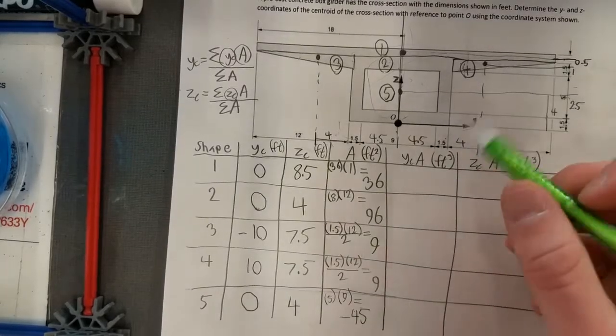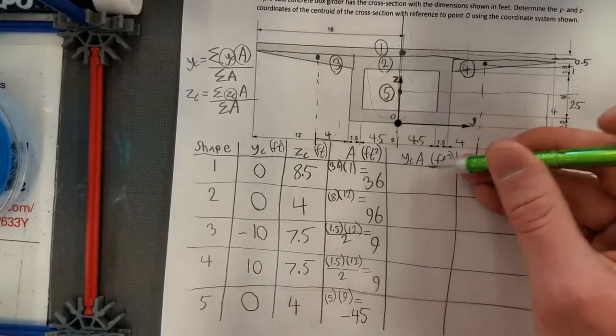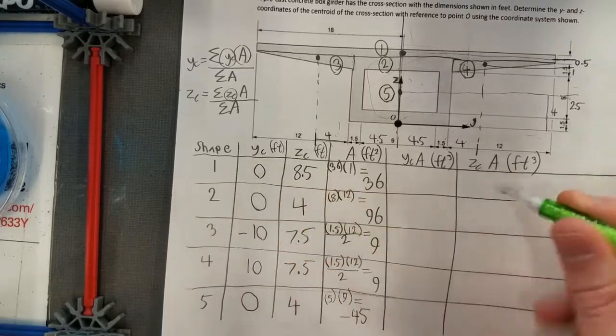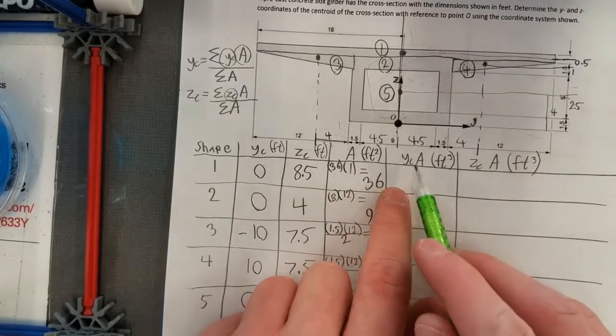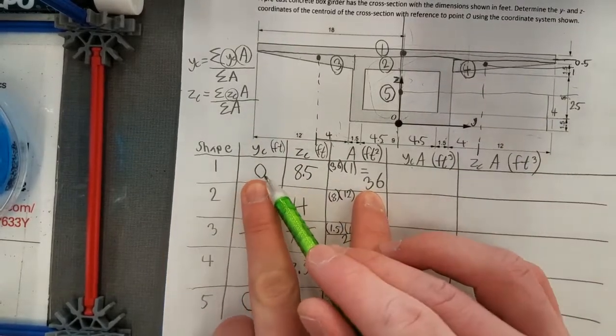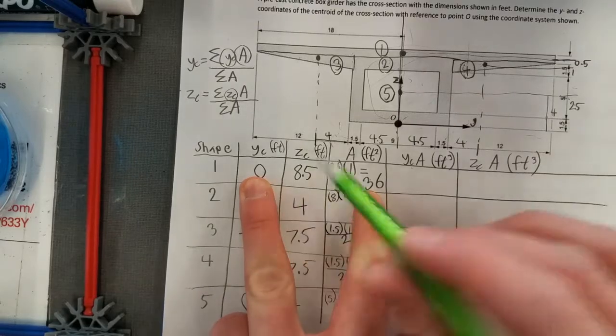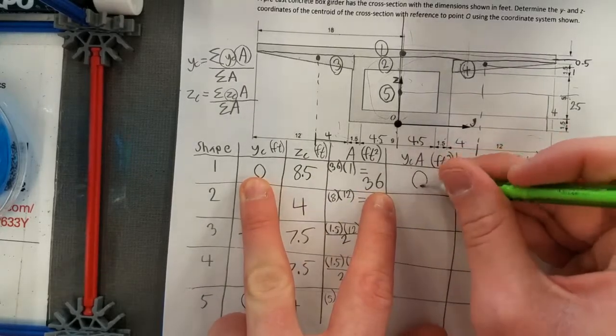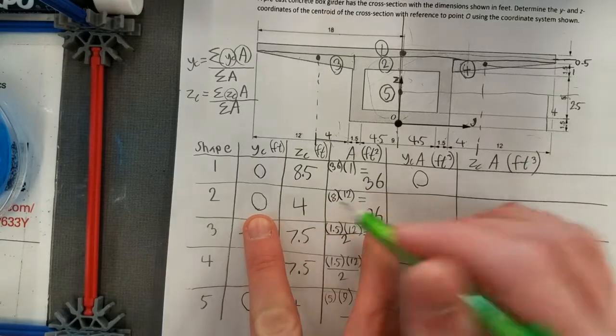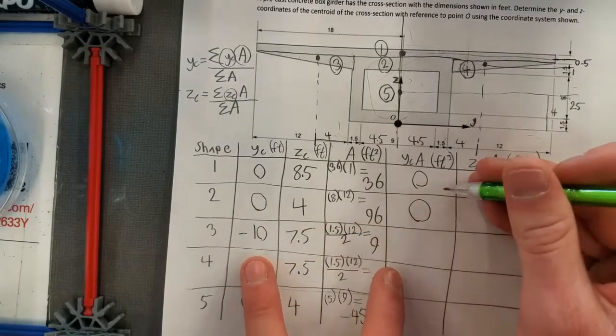And so this is where we have to go through and multiply all of these out. If we take a look at YC times A, from the YC we found for shape 1 and the area, we end up getting 0 for that. And then same for shape 2 is 0.